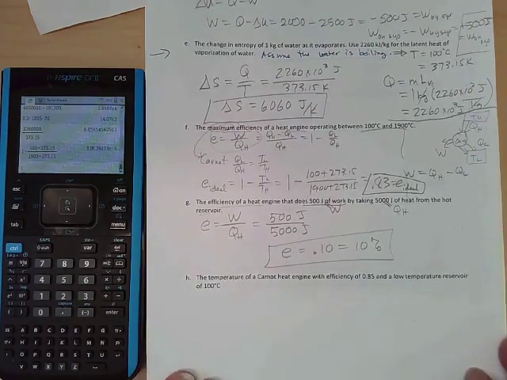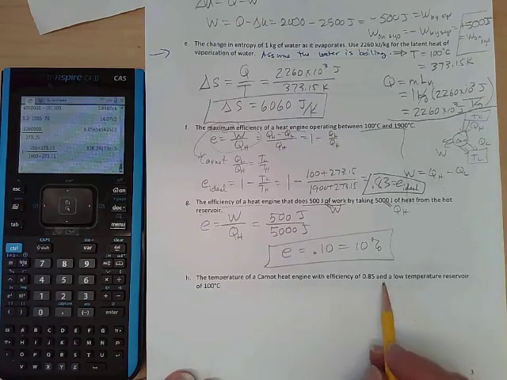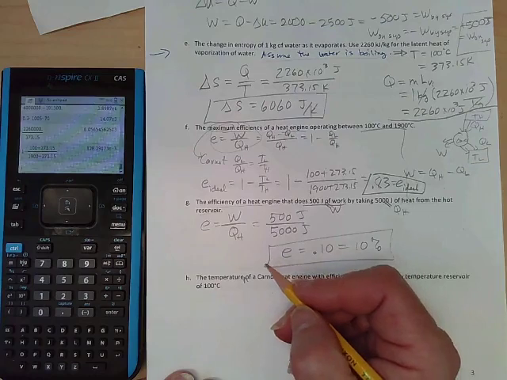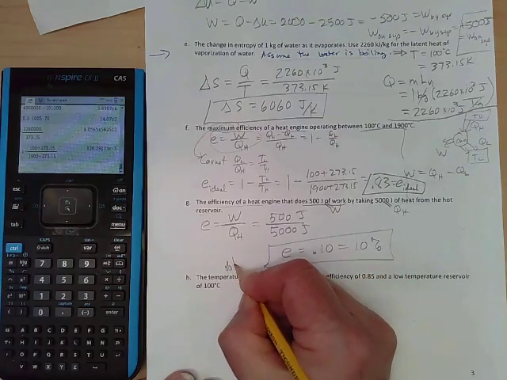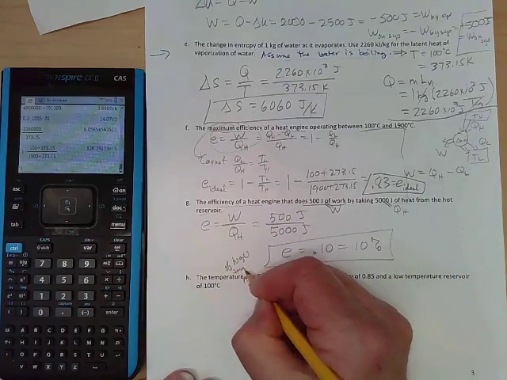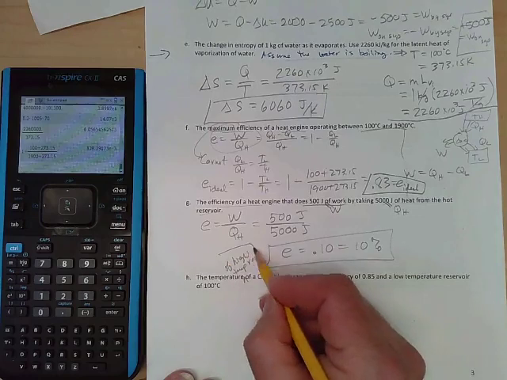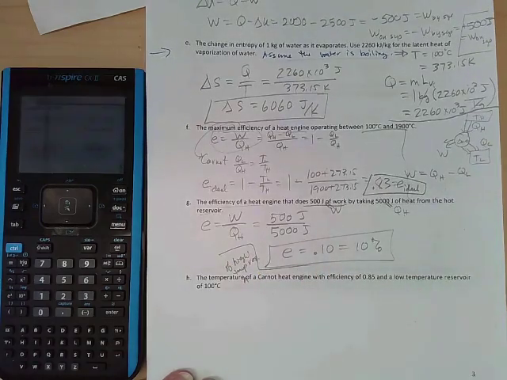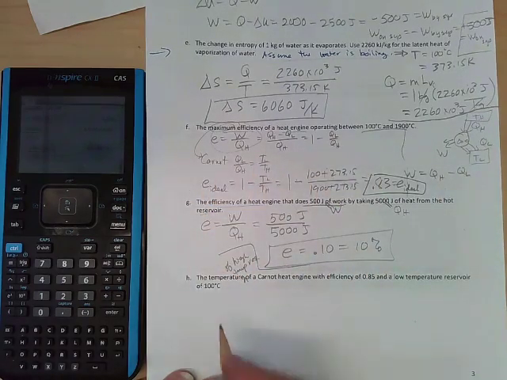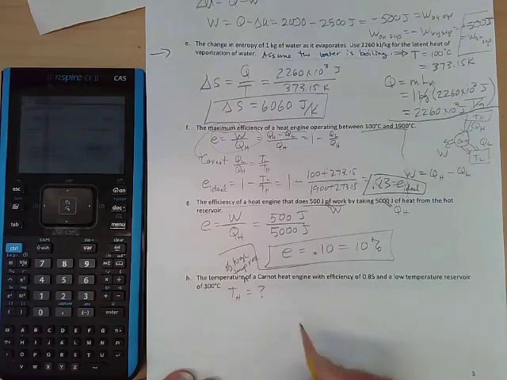Find the temperature of a Carnot heat engine with efficiency of 0.85 and a low temperature reservoir. Find the temperature, we should say, of the high temp reservoir. All right, the temperature of the Carnot heat engine doesn't make sense. There are two different temperatures associated, one high and one low. So I gave you the low, so this one means we're looking for the high. So we're looking for T sub H, okay?